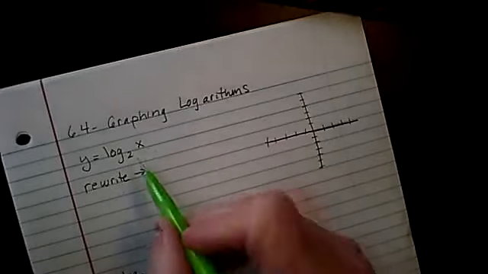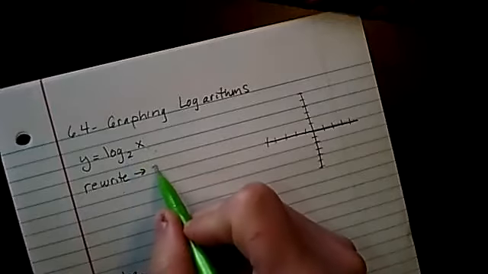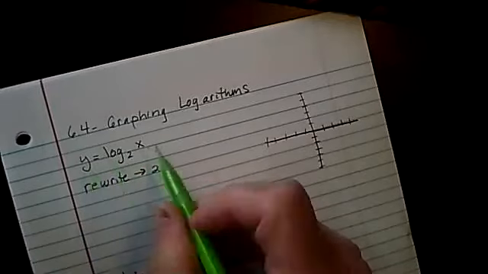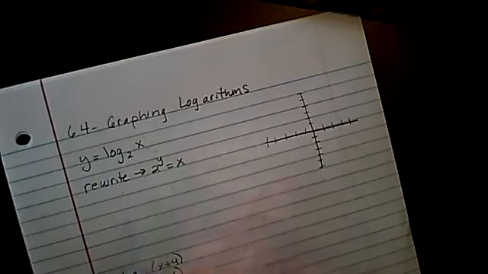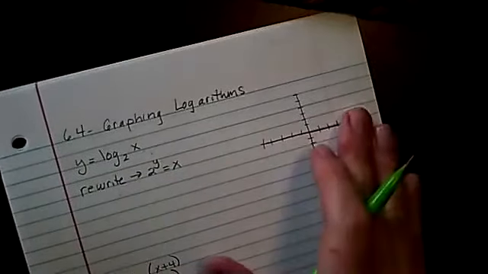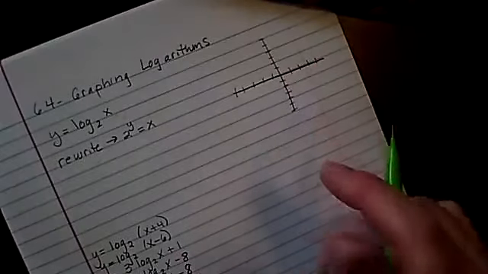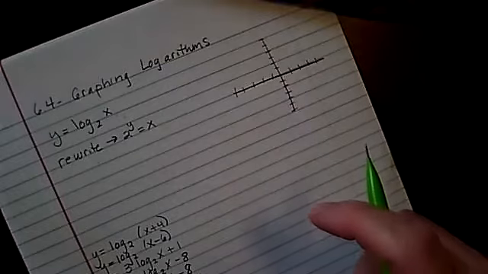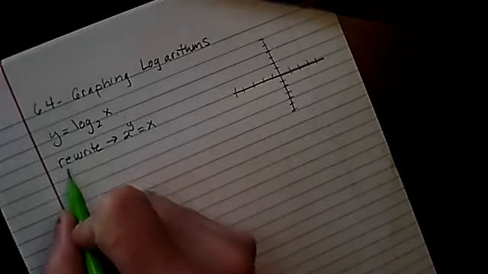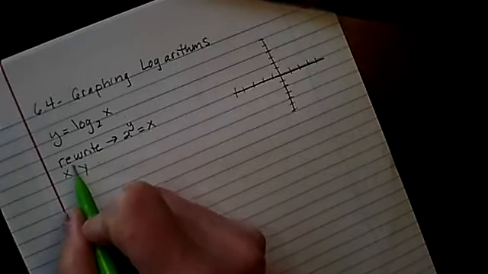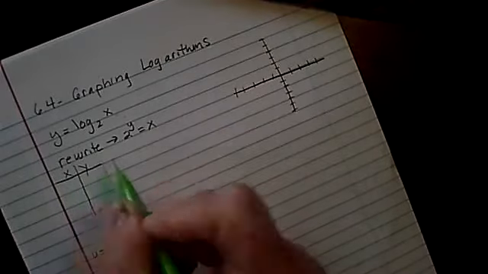If you remember, you're going to take the base to this power equals this. We did this in our last lesson on 6.3. Now, in order to do this without a calculator, which is kind of difficult with a calculator actually, let's go ahead and do an XY table. So in this case, let me turn the camera so it's not so crooked for you.